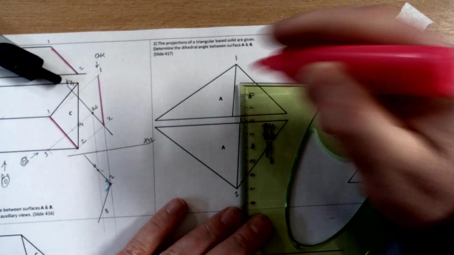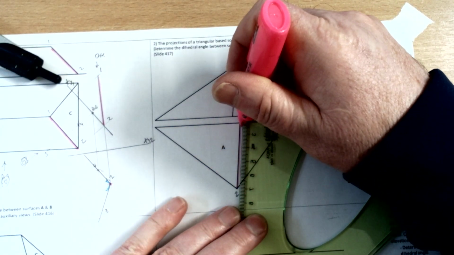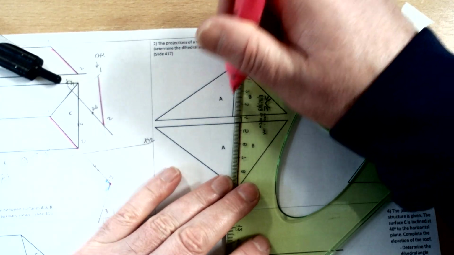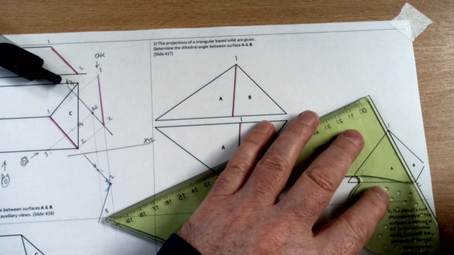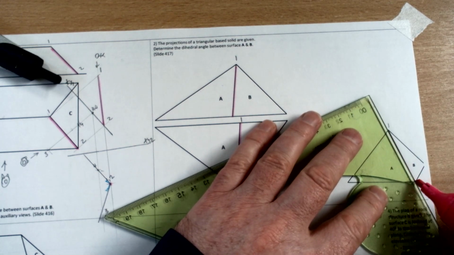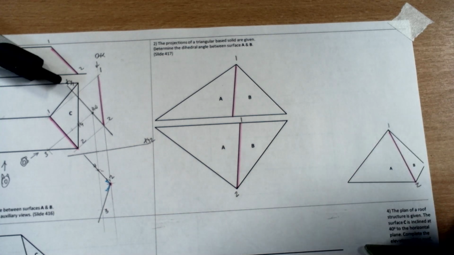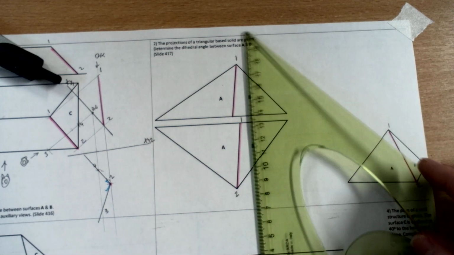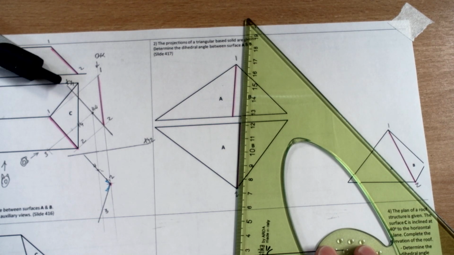So again, I'm going to colour in the line of intersection, I think it just makes life easier to identify the line of intersection. And I'll colour it in over here as well. Right. So there's our line of intersection. So it's always the same procedure. Step 1, take an auxiliary, get a true length of it.